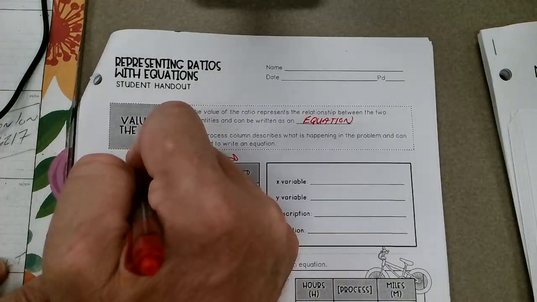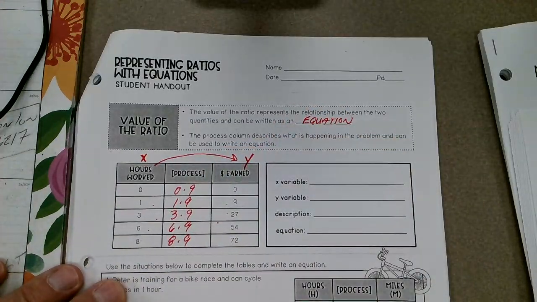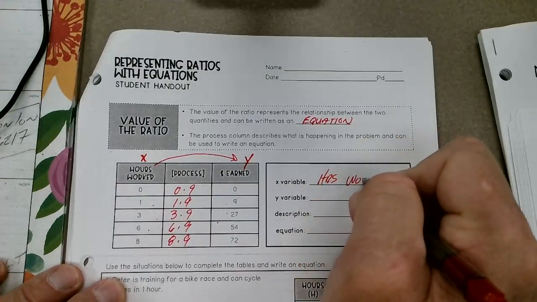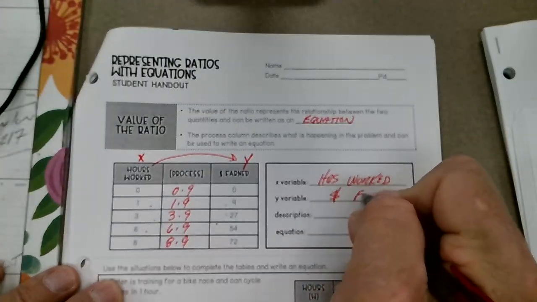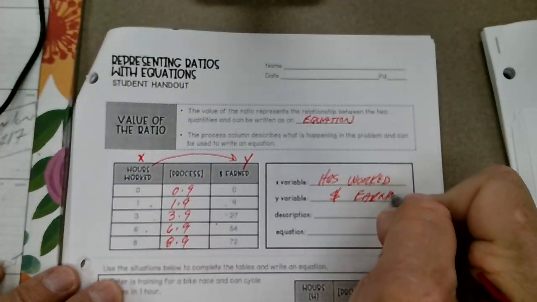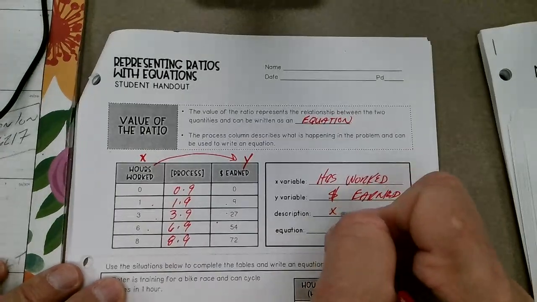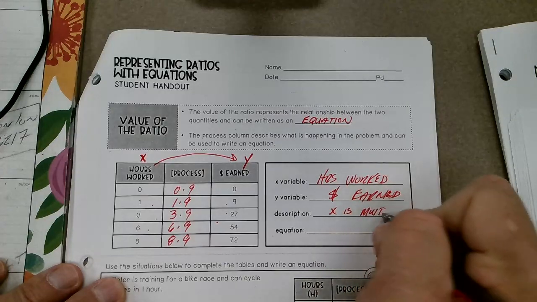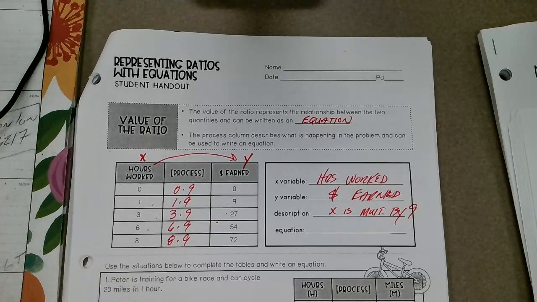And we have another name for this number. We're going to call this x and this y. So x is the hours worked. y is the money earned. And the description is x is multiplied by 9.